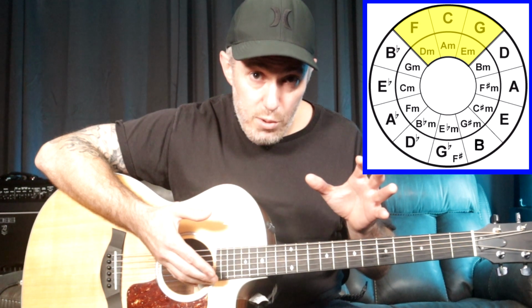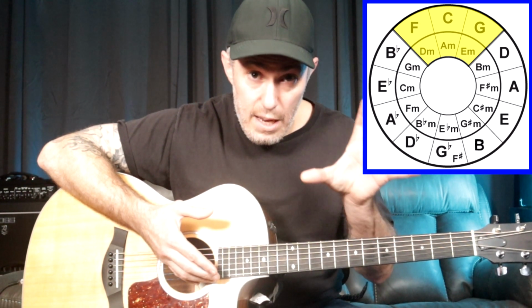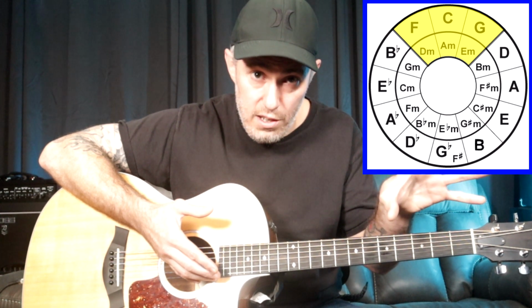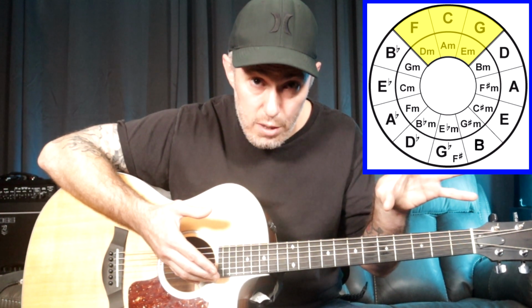So let me give you another example that uses the same key here, the same grouping of 6, but I'm going to dictate another one of the chords to be the tonal center. I'm now going to dictate the A minor chord to be the tonal center.